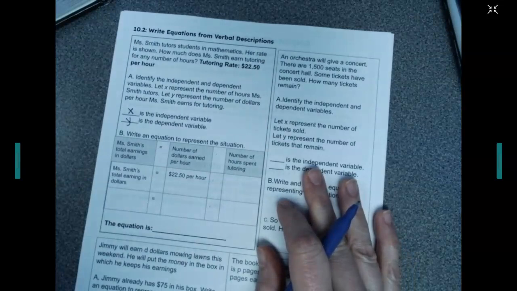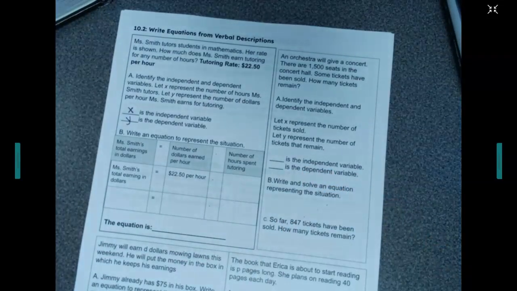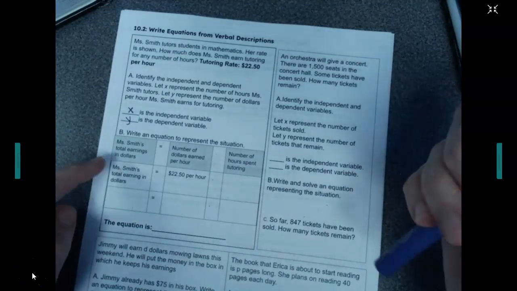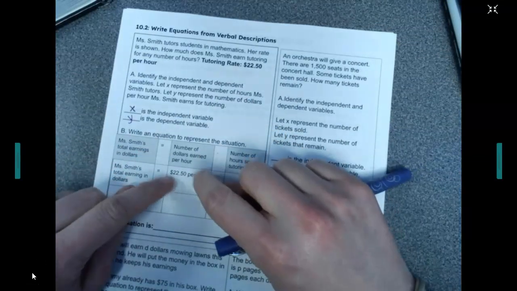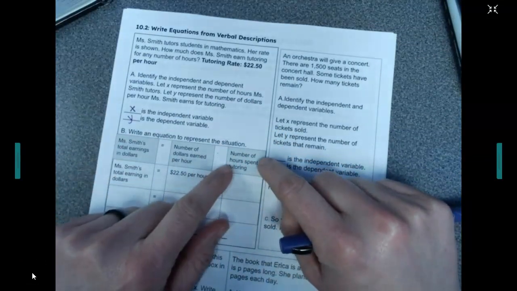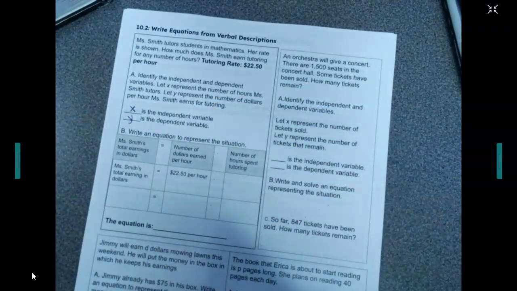So let's take a look down here. We're going to write an equation to represent the situation. Right here it says Miss Smith's total earnings in dollars, and we're just going to bring that straight down, and they filled this part in for you already. The number of hours spent tutoring, that is our independent variable, so we're going to put an X here.